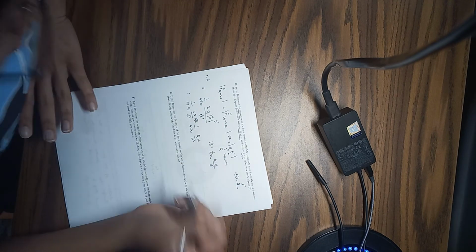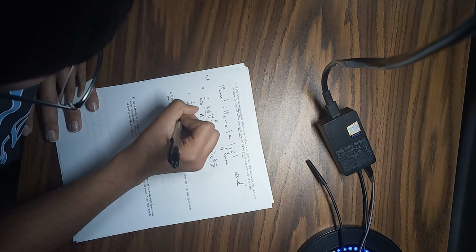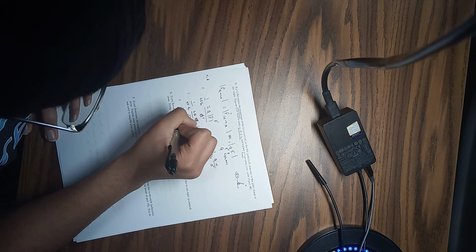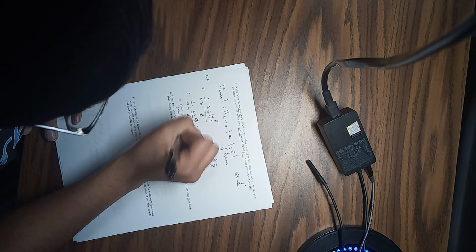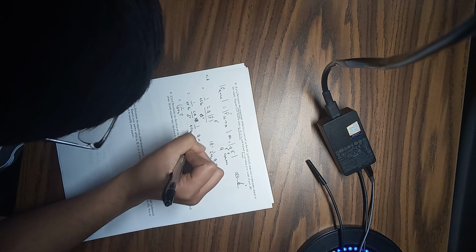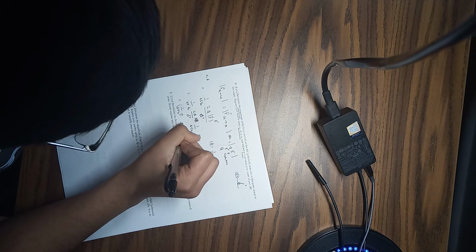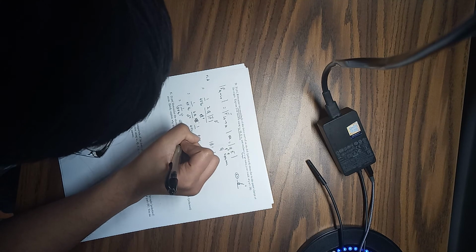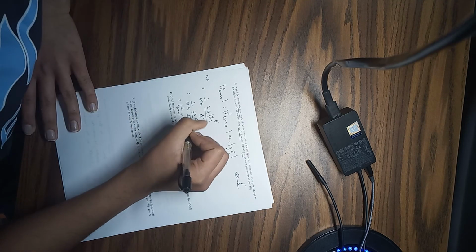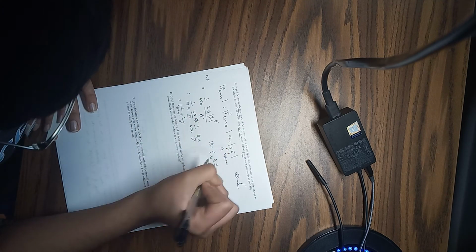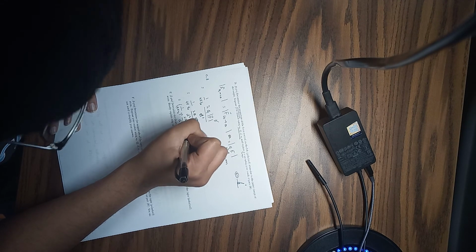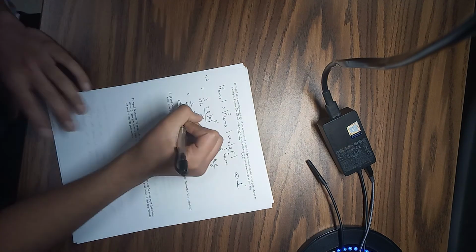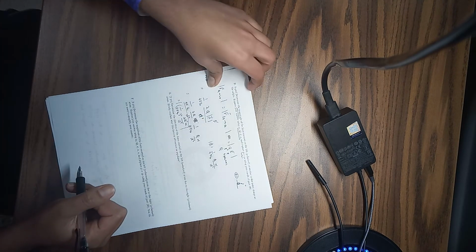I'm going to go ahead, but obviously we can leave it this way. This gives us 1 over 4 pi epsilon naught squared, times D to the fifth, and then 2Q squared alpha. There we go. And that is our answer for part D.